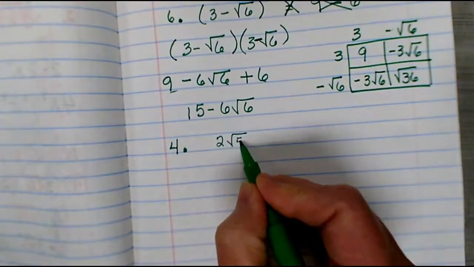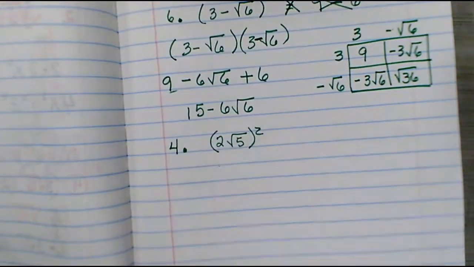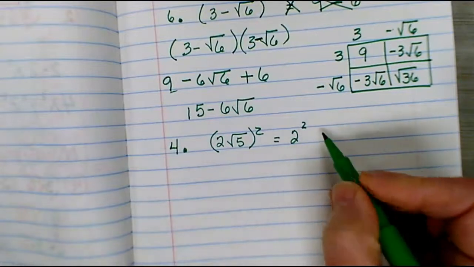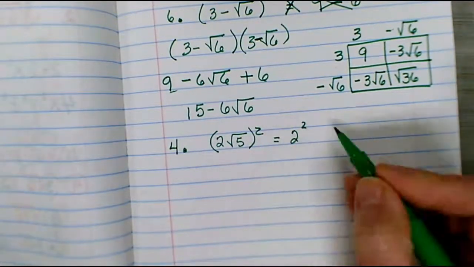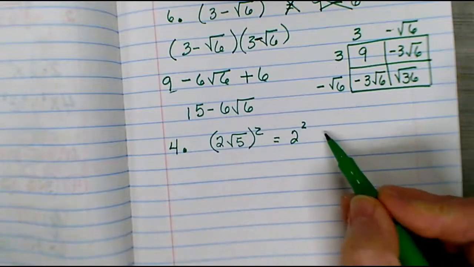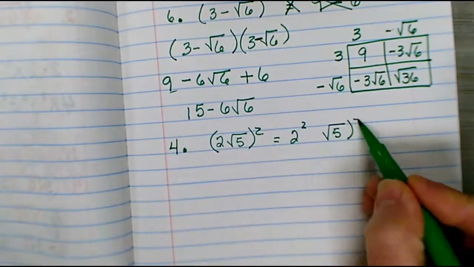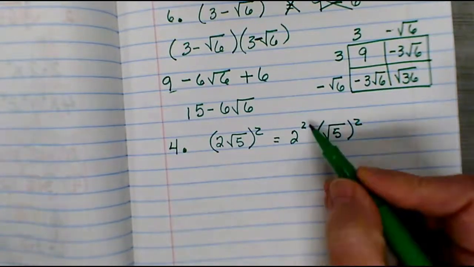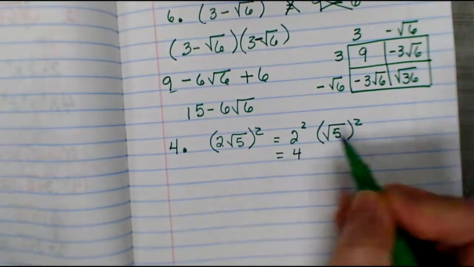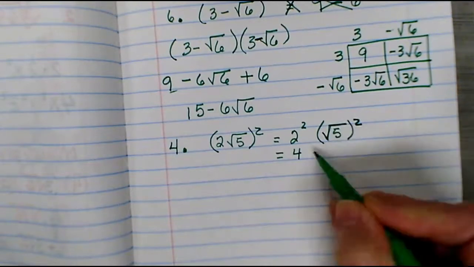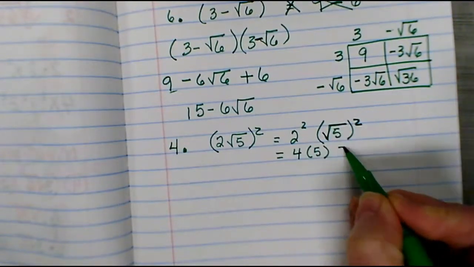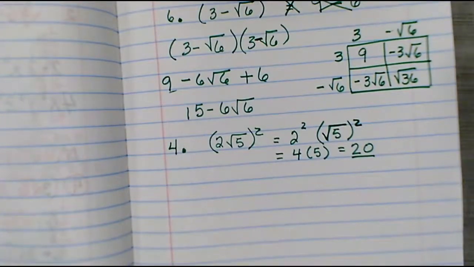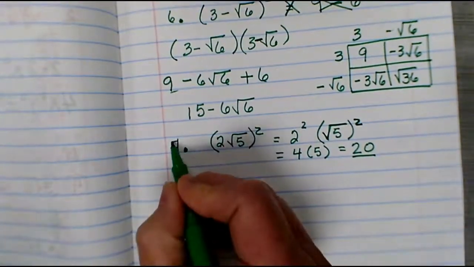Two square root of 5 squared. That means the 2 is squared because there's a parenthesis around the whole thing. The 2 is squared, and the square root of 5 is squared. 2 squared is 4. The square and the square root cancel each other out, and so the answer is 20. And I don't know why I put a 4 here.